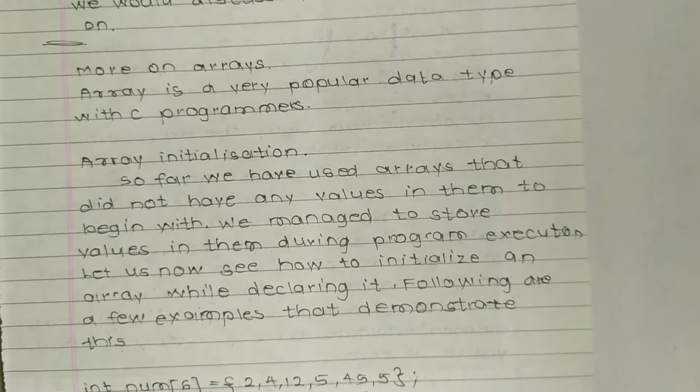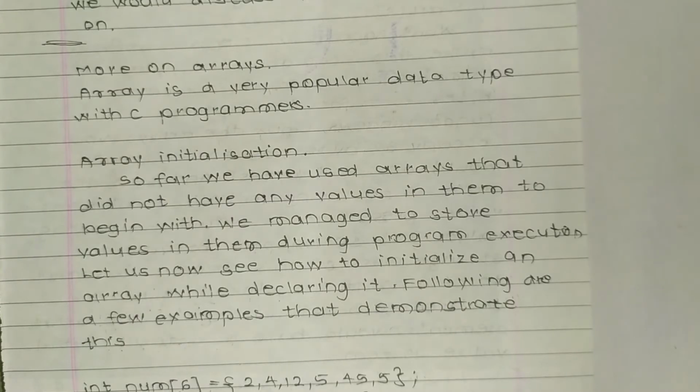We worked on a 30-number array, inserting the marks, the percentage, of 30 students with the help of the scanf function, each time asking the user to enter those marks.